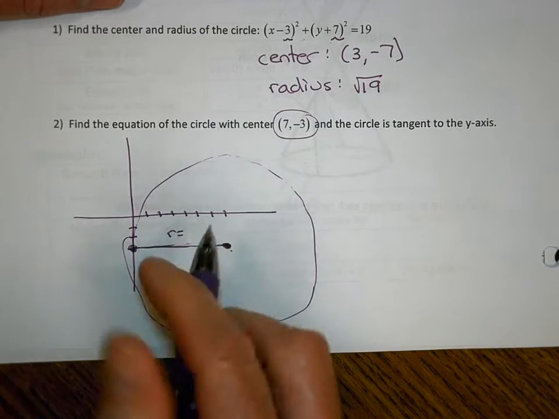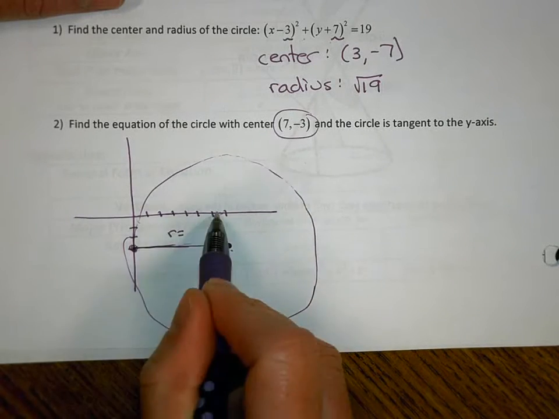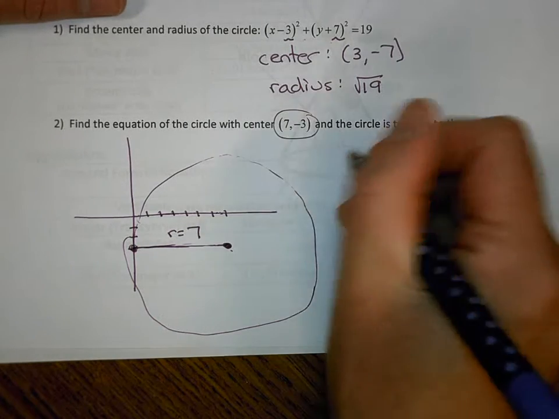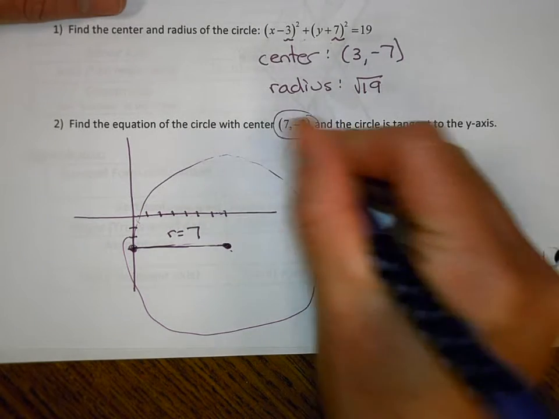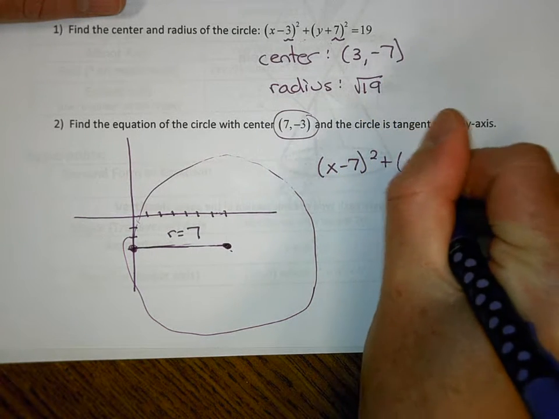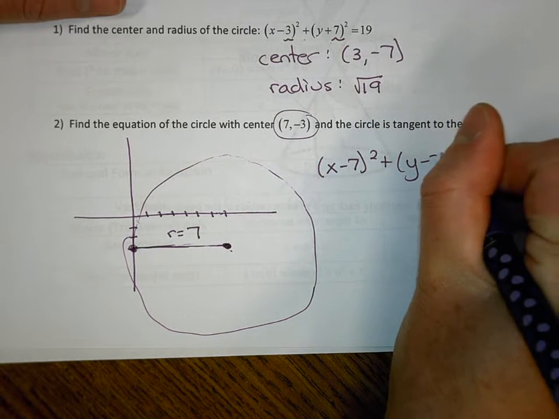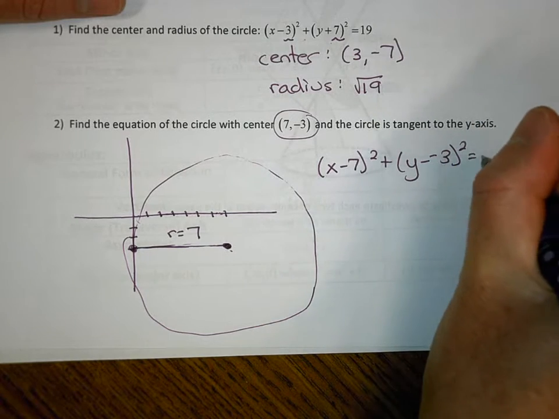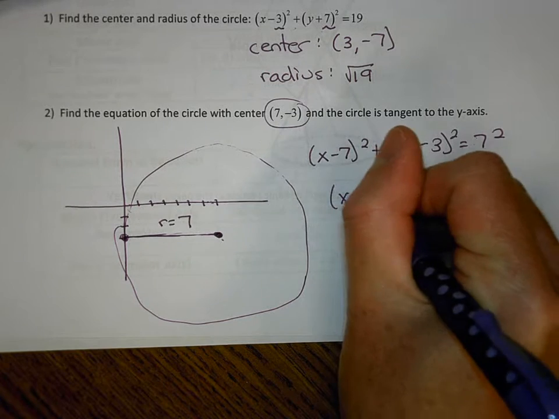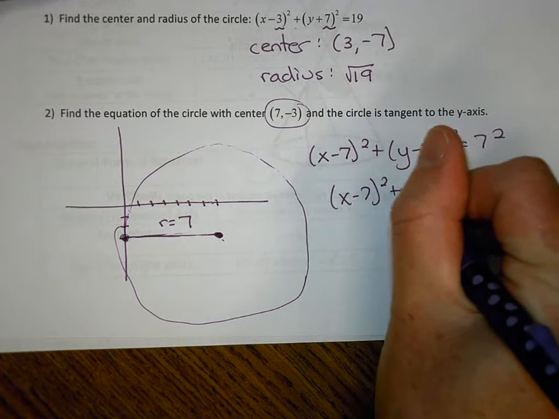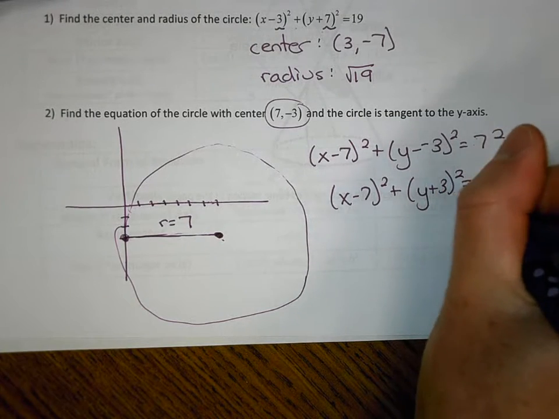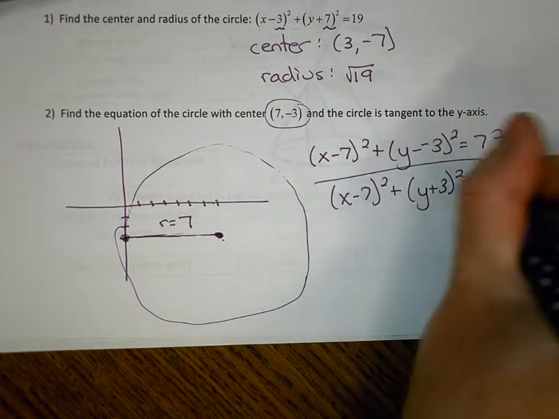So your radius length here is the same distance as it was from the origin. The radius is 7, and that's all you needed to complete the question. (x minus 7) squared plus (y minus negative 3) squared equals 7 squared. So the overall equation is (x minus 7) squared plus (y plus 3) squared equals 49.